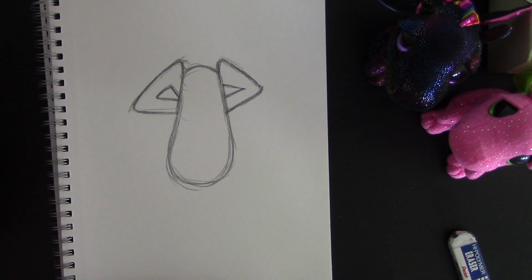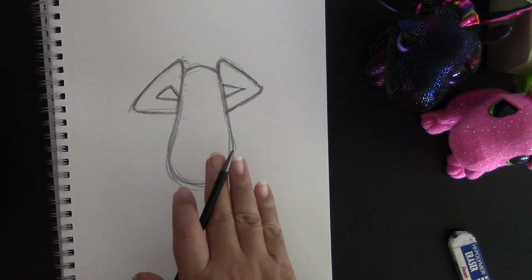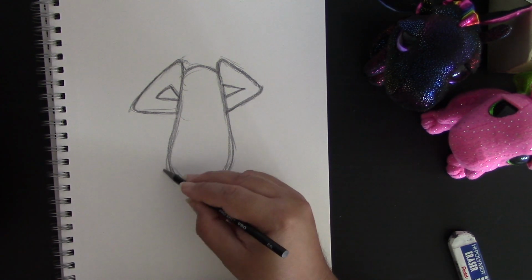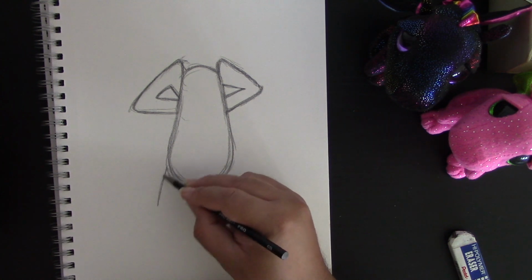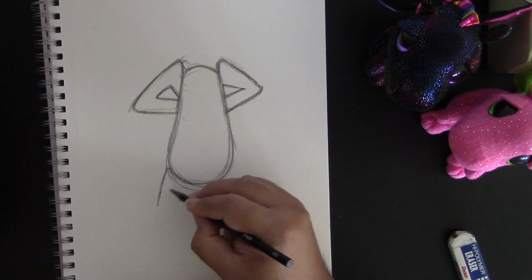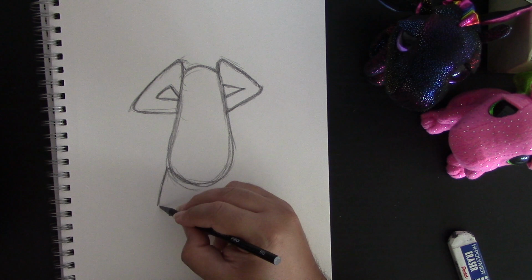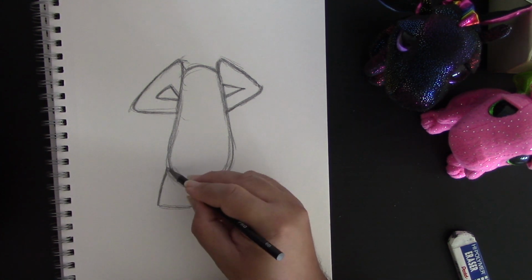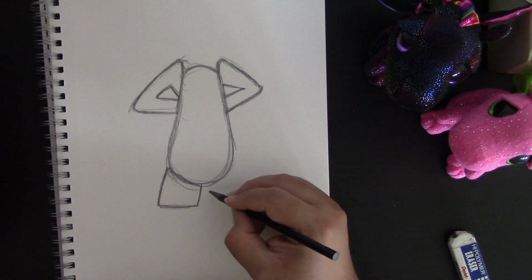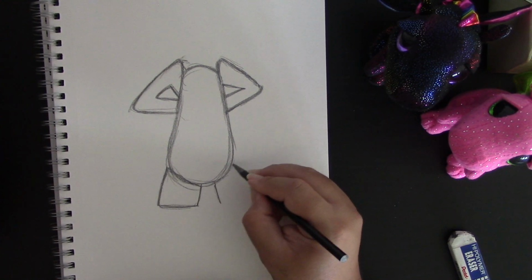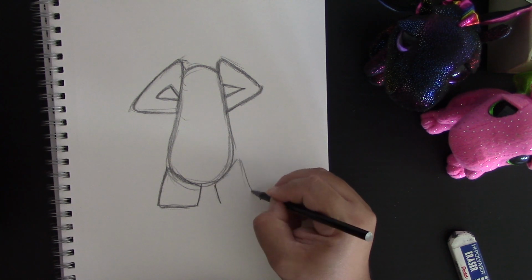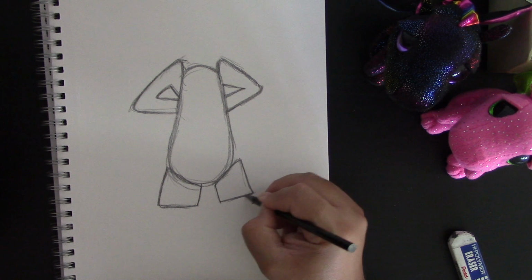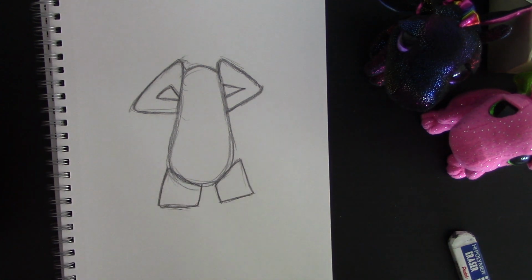All right, sticking off of our squash, we're gonna have a couple of trapezoids. So here's one trapezoid, and here's a second trapezoid. Okay, you guys need to pause it. You guys can pause it.